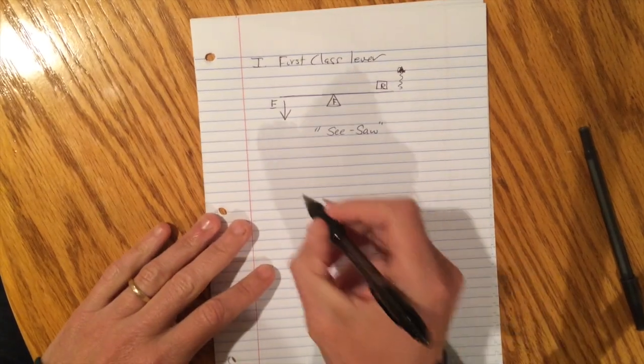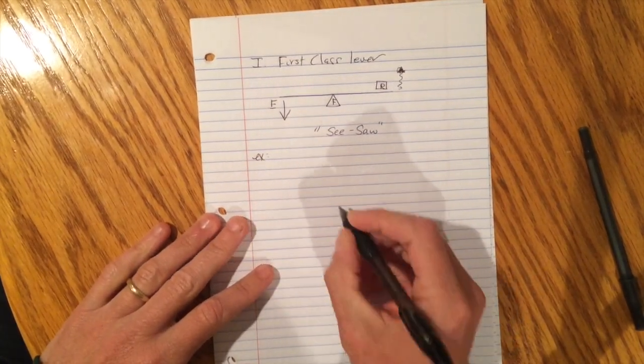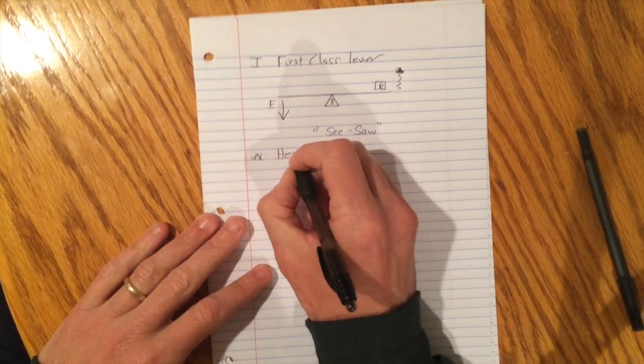Now, how about a human example? Okay, so I'm going to do the head-neck.